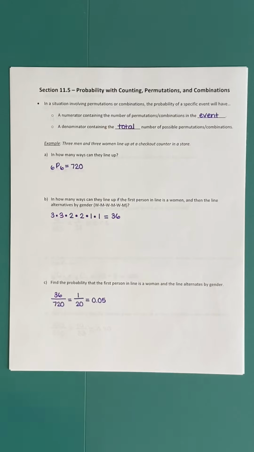Okay. So in a situation involving permutations or combinations, the probability of a specific event will have, number one, a numerator containing the number of permutations or combinations in the event, in other words, the specific outcomes that we're interested in, and number two, a denominator containing the total number of possible permutations or combinations, the total number of subsets and arrangements potentially.